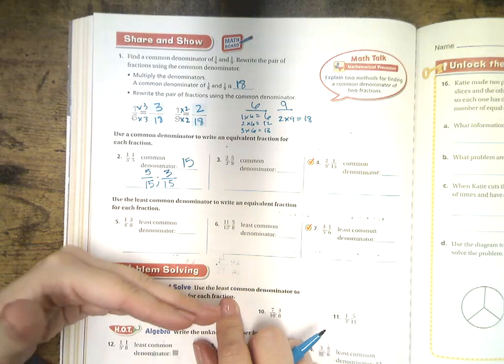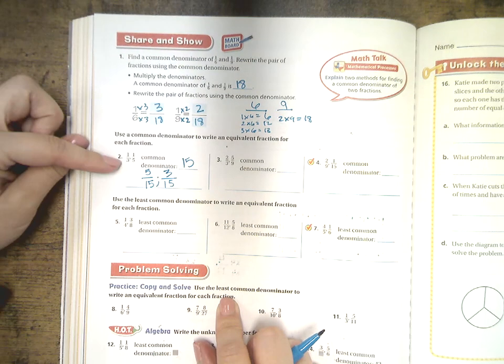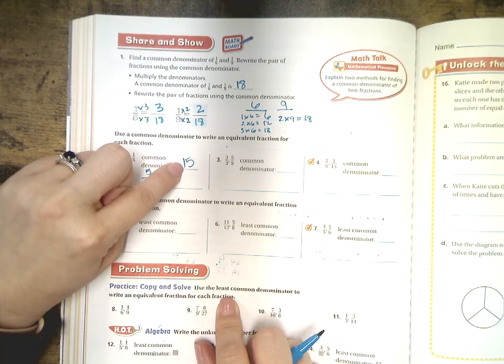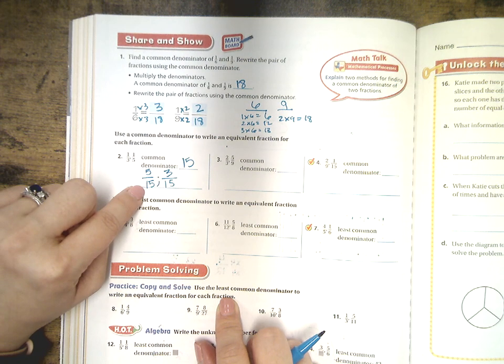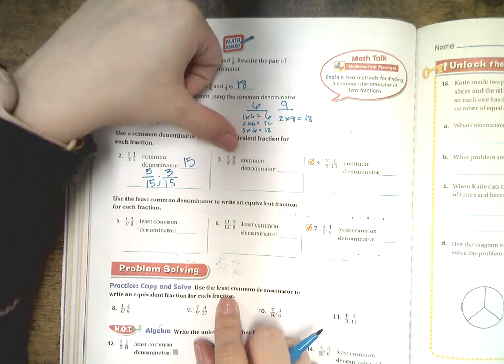So for all of these, we will be doing this. We're finding the common denominator, and then I'm rewriting the fractions with that common denominator. Okay? Do you think we can do a couple on our own? Or do we want to do at least one more problem? Okay, let's do one more problem.